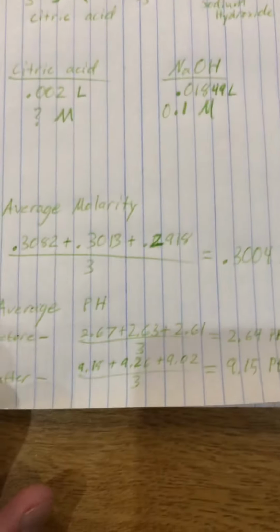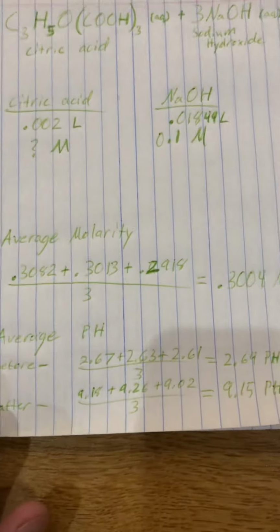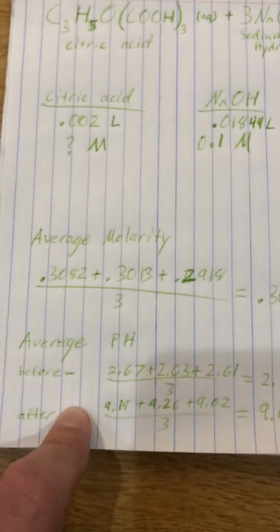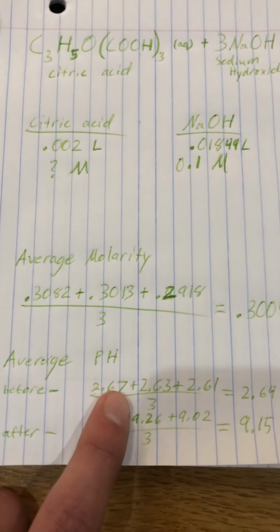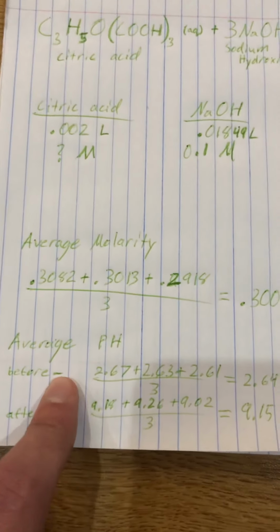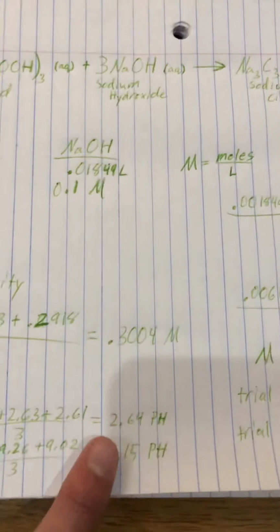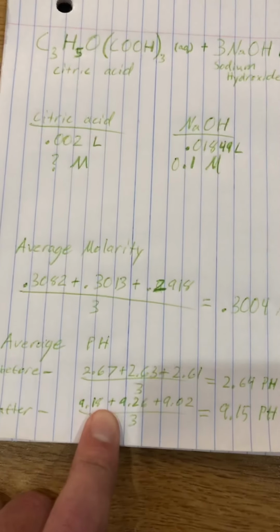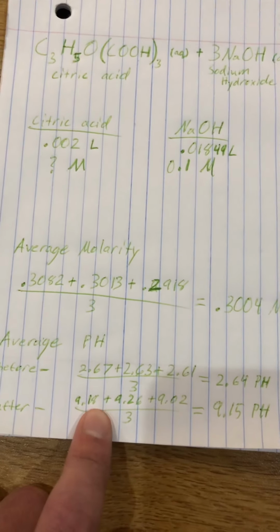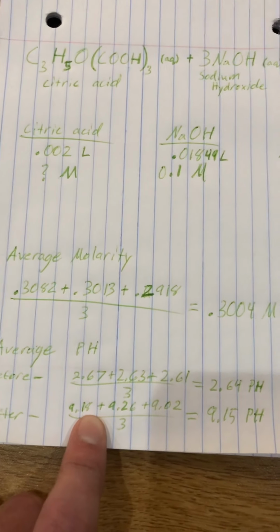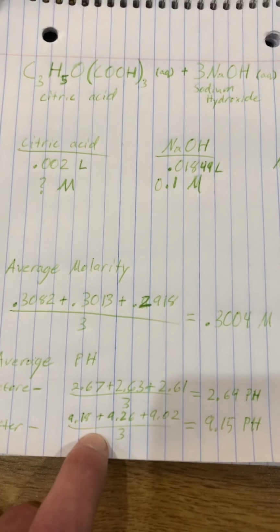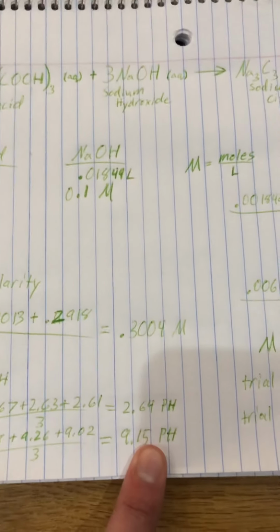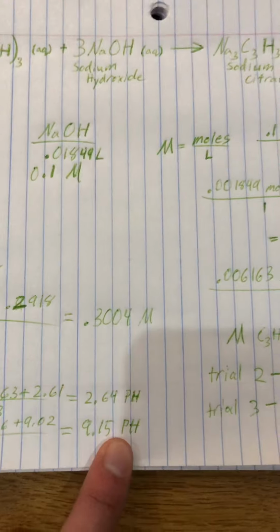And then lastly, we know that this is a neutralization experiment by using the pH meter to measure out the solutions before and after neutralization, and we find that before, the average pH was 2.64, and then after the sodium hydroxide was added and the solution turned pink from the phenolphthalein that we added to the solution, we get that the average was 9.15 pH.